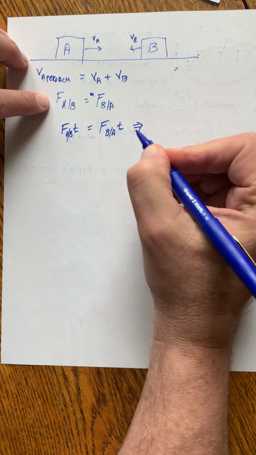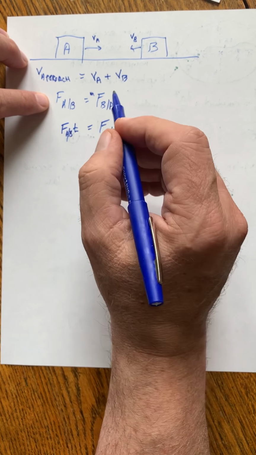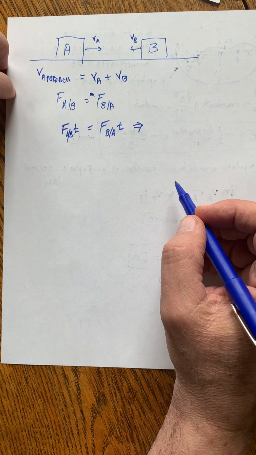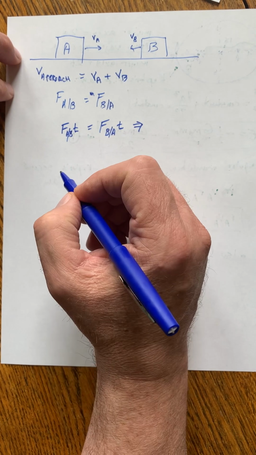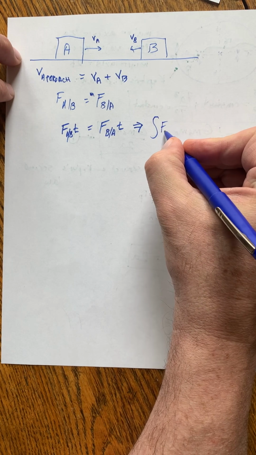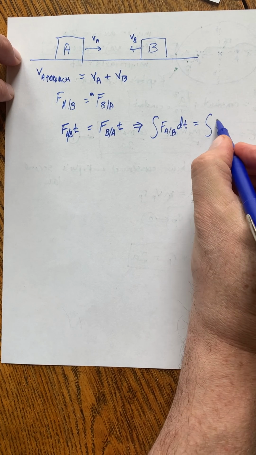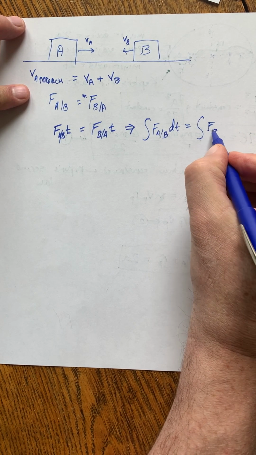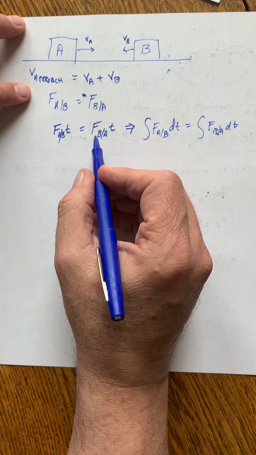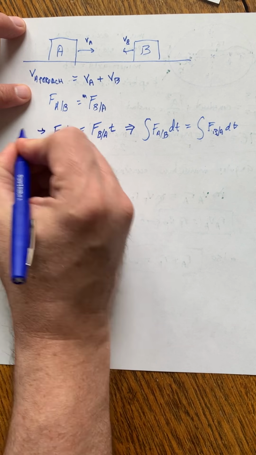So for an AP student, what we want to do is break the time into microscopic segments, and then we can look at the force over each of those microscopic segments as if it's constant. And what we would then do is add up all those force times time products on this side and add them up. So what we really write is this: the integral of F of A on B dt equals the integral of F of B on A dt. These products in first-year physics and these integrals in second-year physics are called impulse.